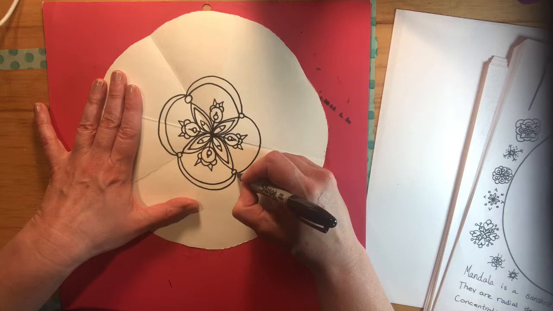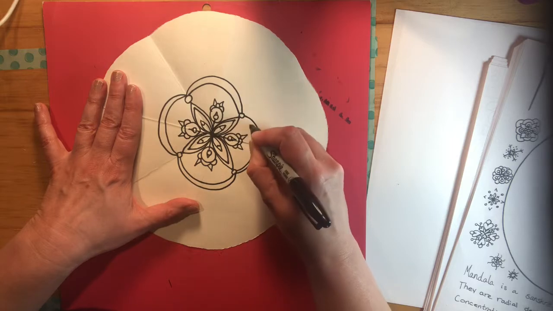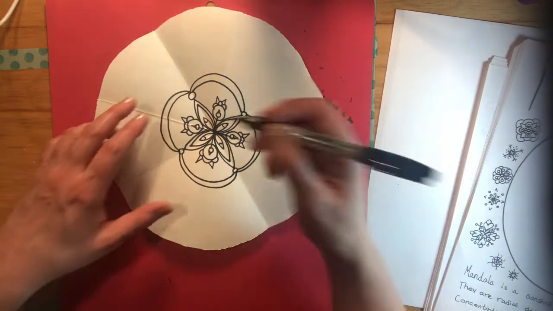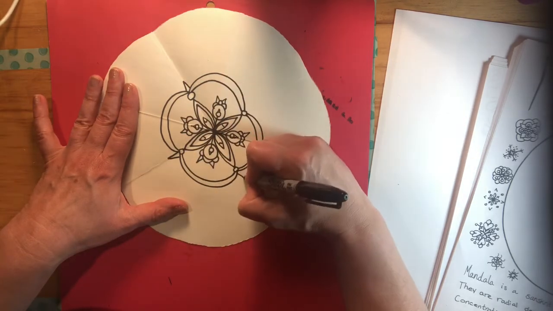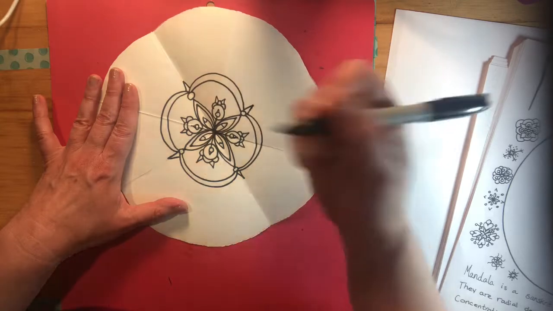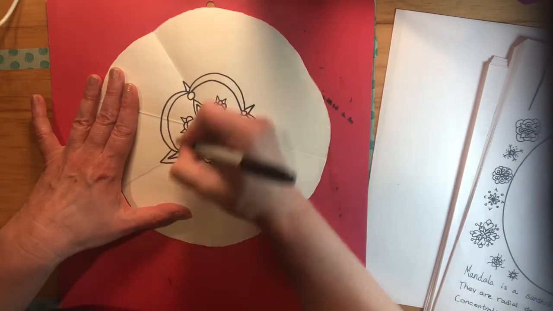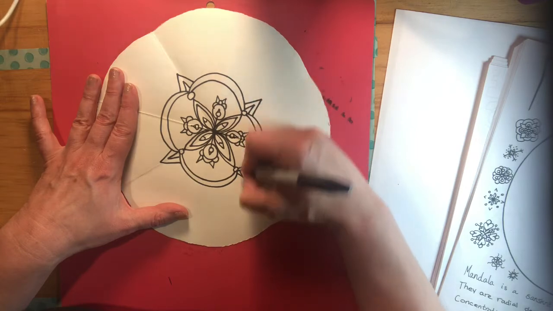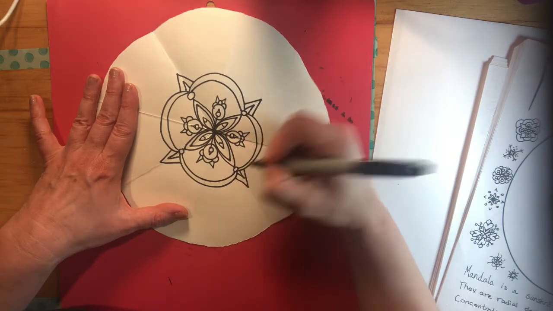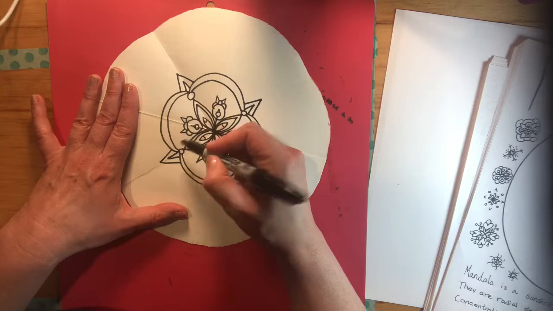Ooh, this one's not quite right either. That's okay. It doesn't have to be perfect. It is still a radial design because it starts in the center and radiates out. Now, do you think I need something inside here?